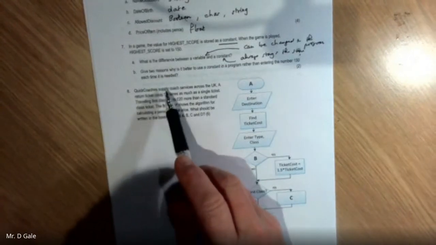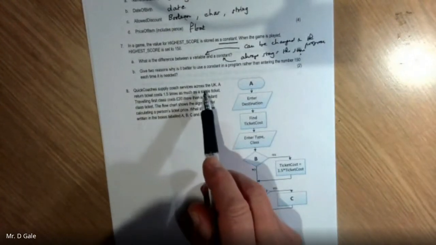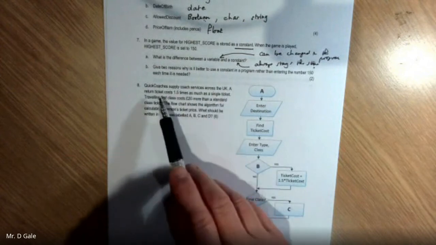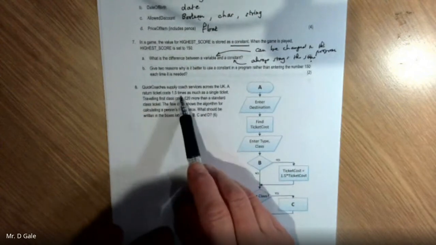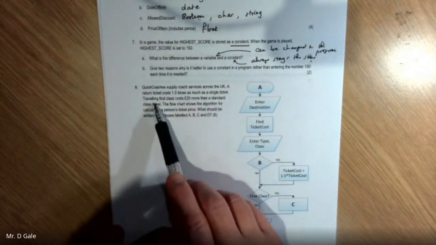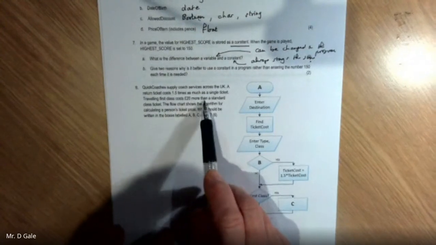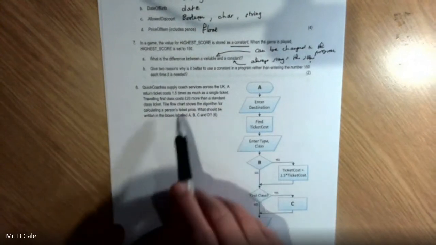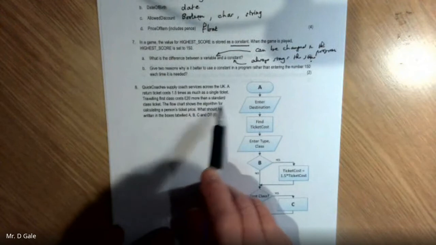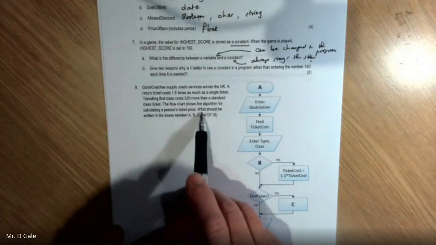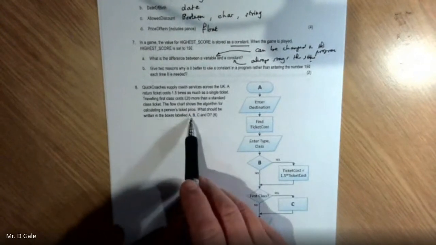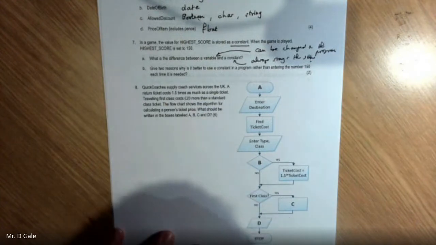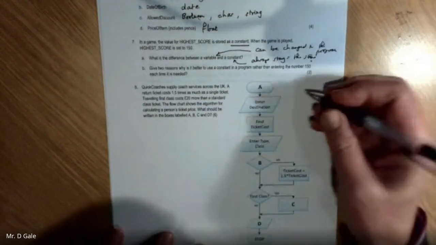So Quick Coaches supply coach services across the UK. A return ticket costs 1.5 times as much as a single ticket. Travelling first class costs £20 more than a standard class ticket. The flow chart shows the algorithm for calculating a person's ticket price. What should be written in the box labelled A, B, C, and D? Right, 6 marks for this.